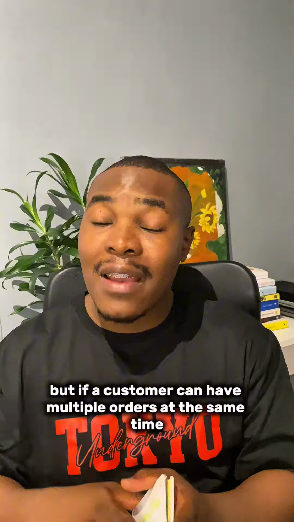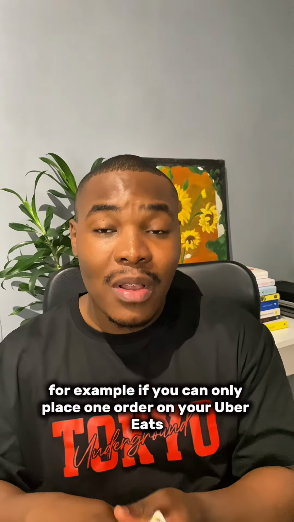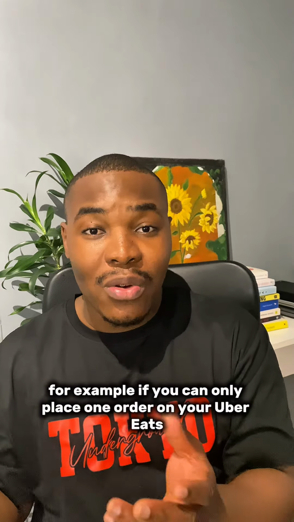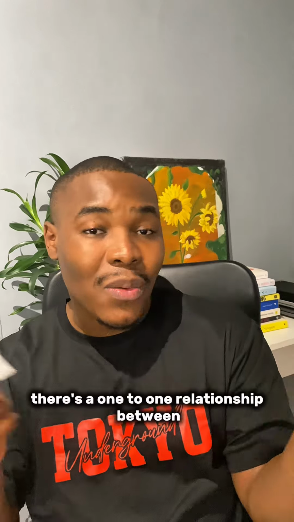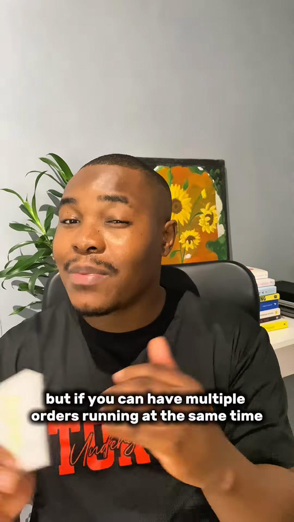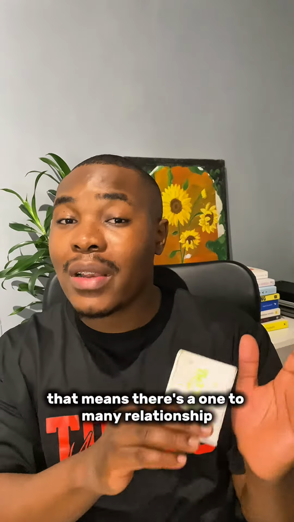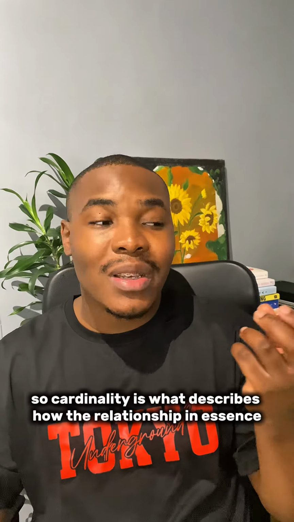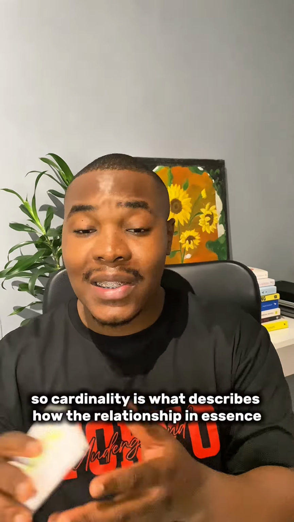But if a customer can have multiple orders at the same time, for example, if you can only place one order on Uber Eats and you can't add an additional one, there's a one-to-one relationship between the customer and the order. But if you can have multiple orders running at the same time, that means there's a one-to-many relationship. So cardinality is what describes how the relationship in essence works.